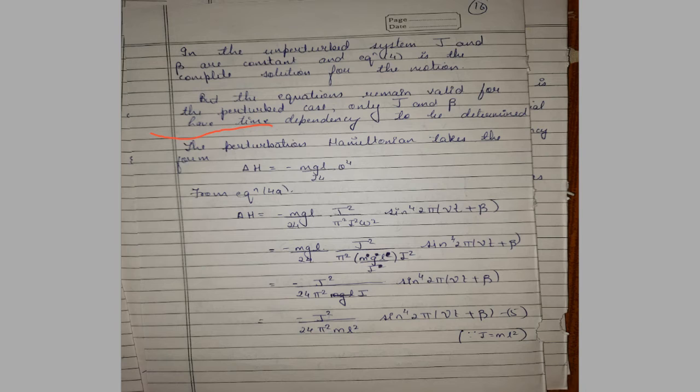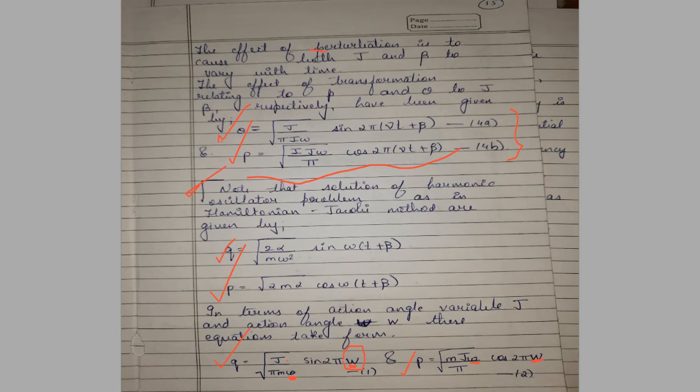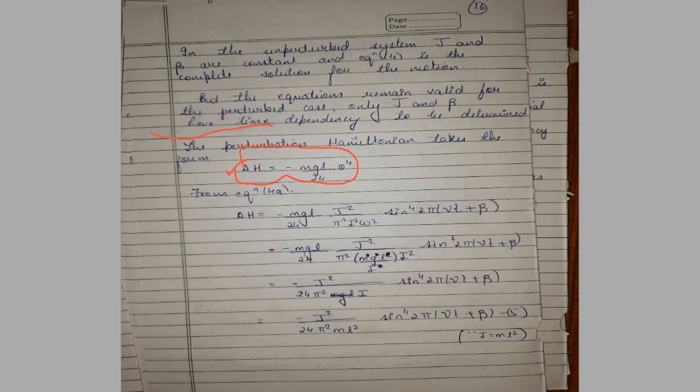Now what we are doing is we have written the value of delta H. This delta H is nothing but the perturbed Hamiltonian. In the previous questions we have also done the same way. First we found the solution when there was no perturbation.